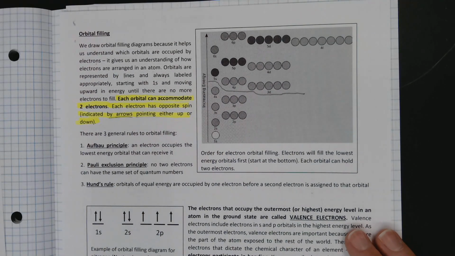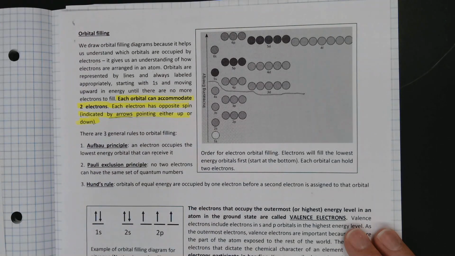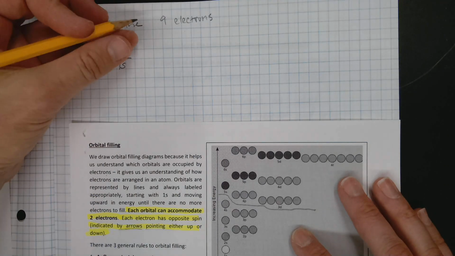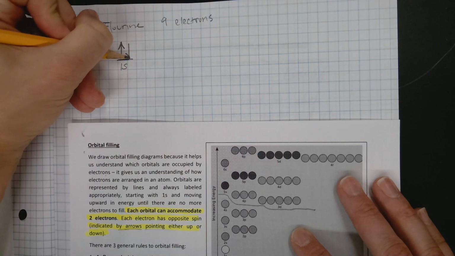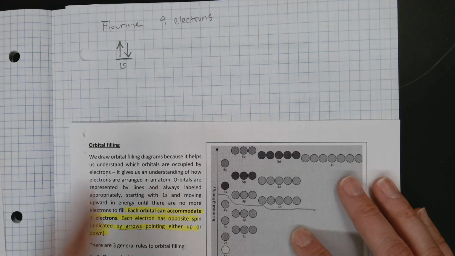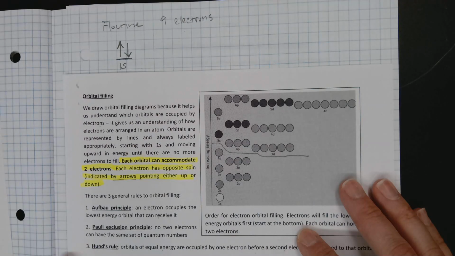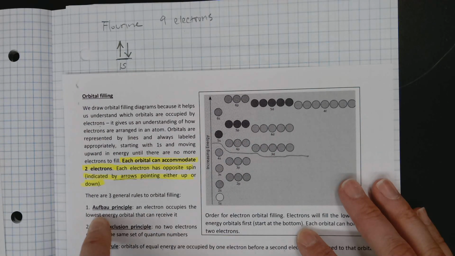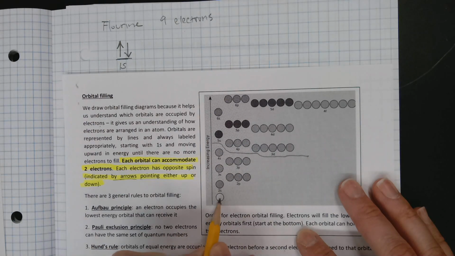Now, each orbital can accommodate 2 electrons. So I know that the 1s orbital can hold 2 electrons. So we're going to fill the 1s orbital with 2 electrons that we represent with arrows, pointing up and down to represent the opposite spin. So now that that's full, we've satisfied rule number 1, an electron occupies the lowest energy orbital that can receive it.